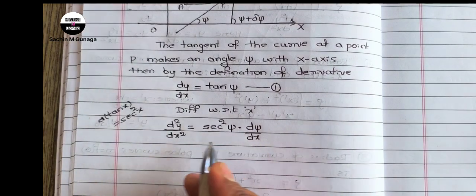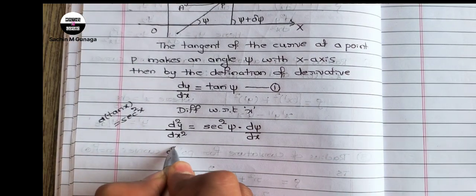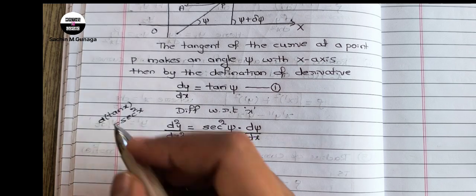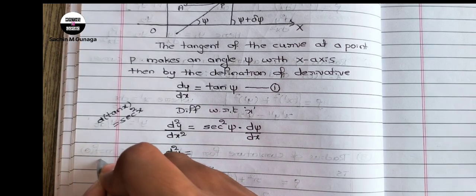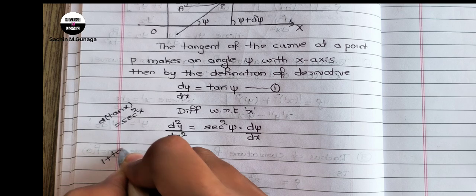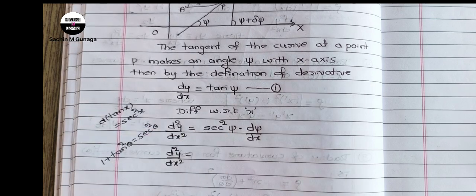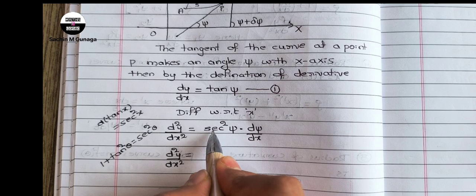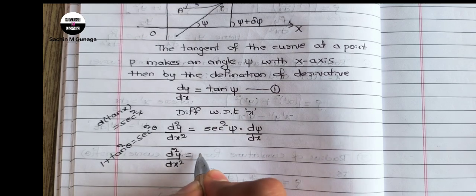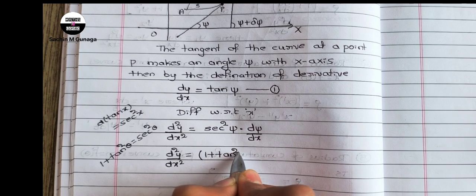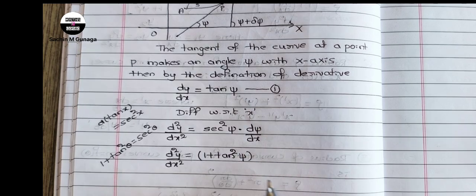Now from trigonometric identities we know 1 plus tan square theta is equal to sec square theta. Therefore this sec square psi I am going to replace by 1 plus tan square psi.